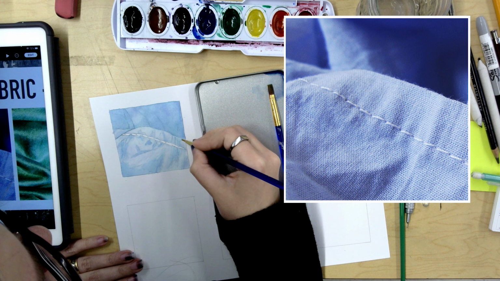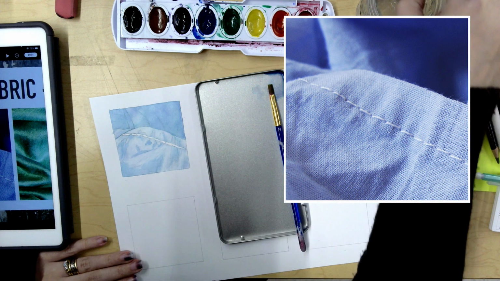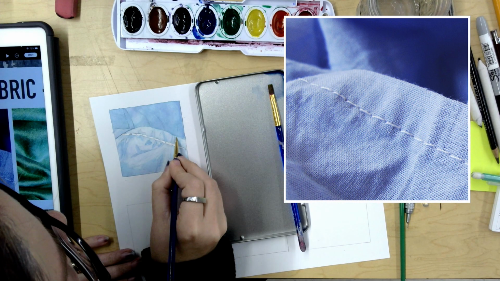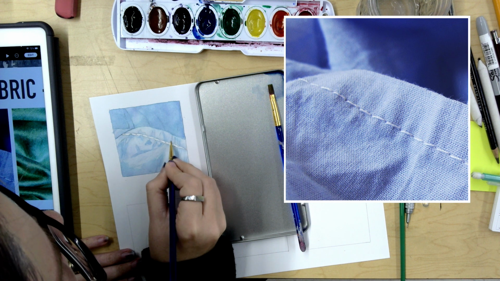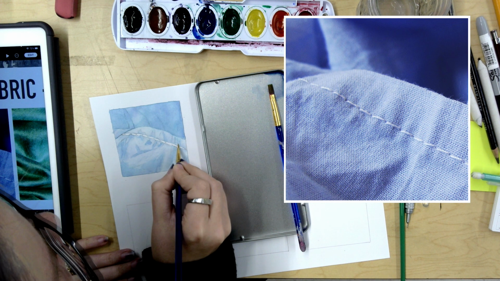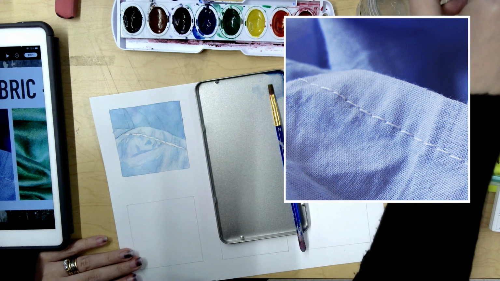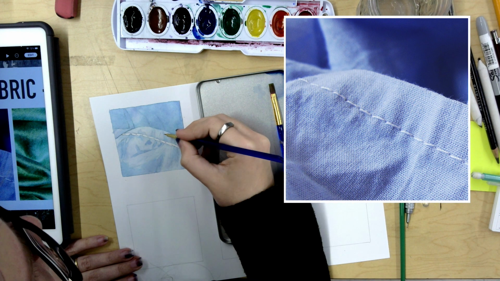Oh, and I was going to erase, and I didn't do it before I started painting. That's okay. I think it'll be alright.